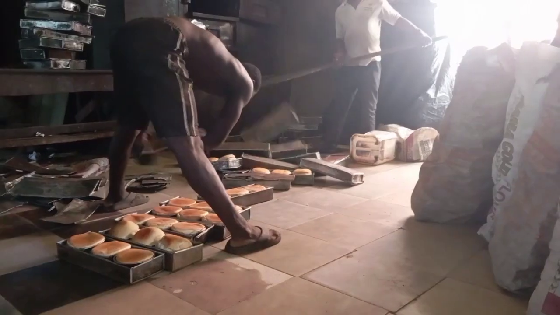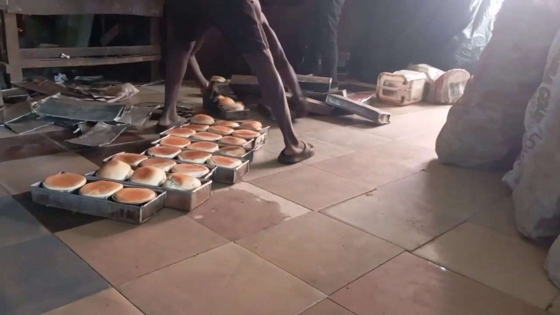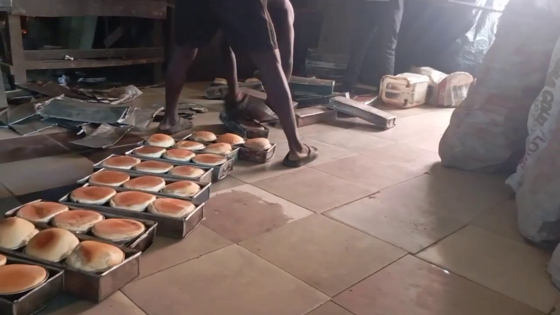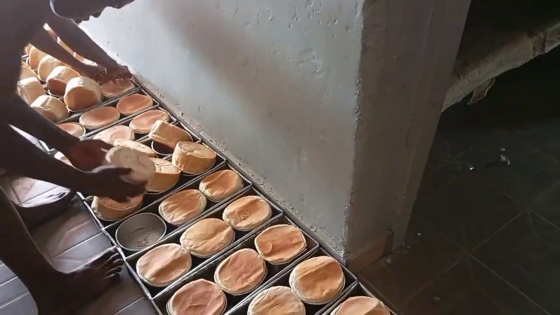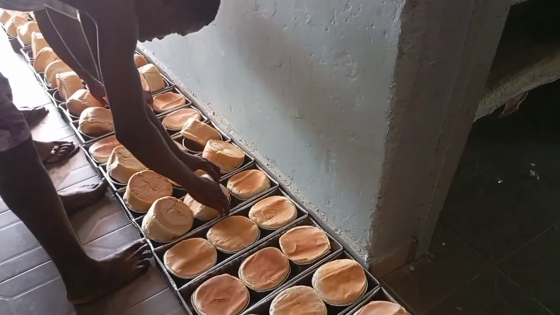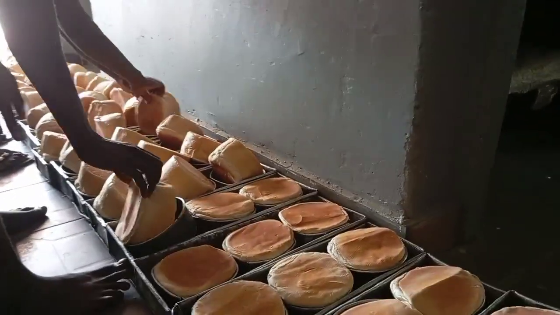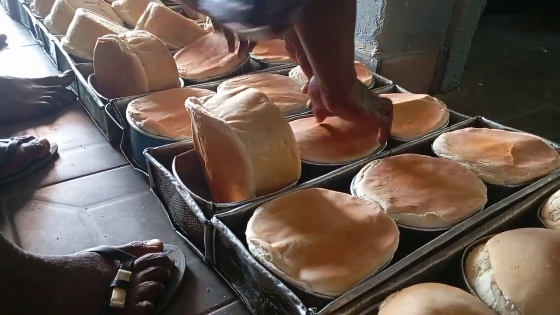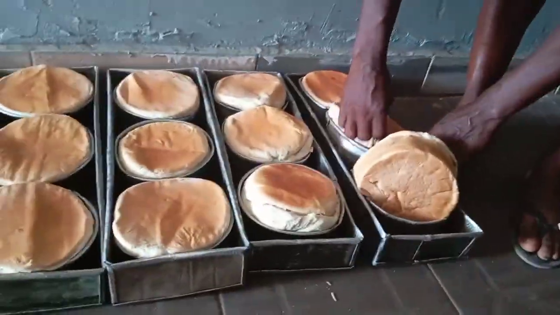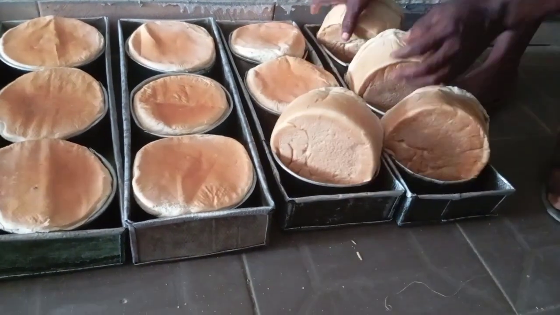At this point, we'll quickly open the covers and remove the bread from the pan immediately to avoid condensation of moisture. Then allow the bread to go into a natural cooling process. This is actually a passage, and you know that a breeze normally passes through a passage when the door is opened. We are using the passage as our cooler.